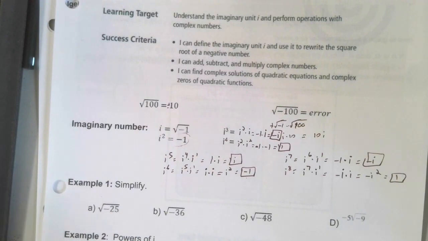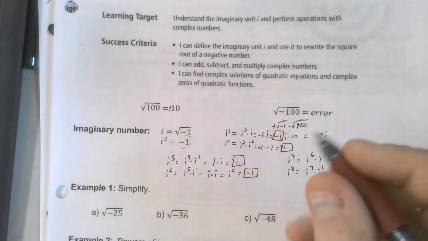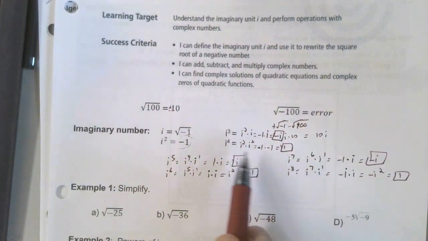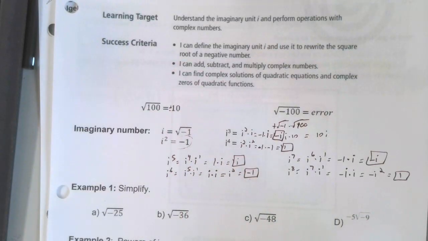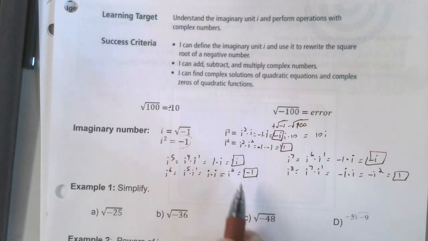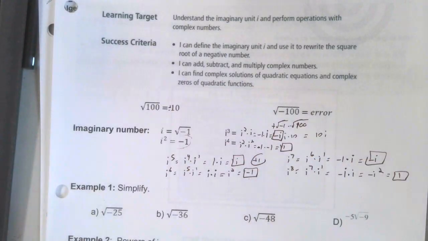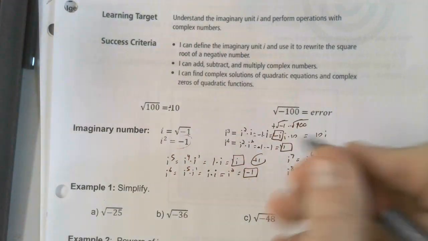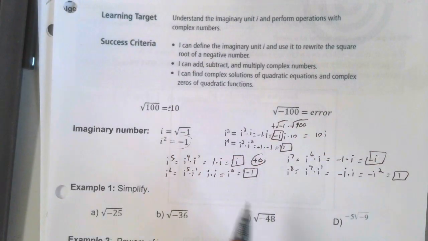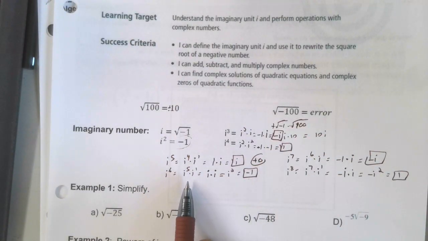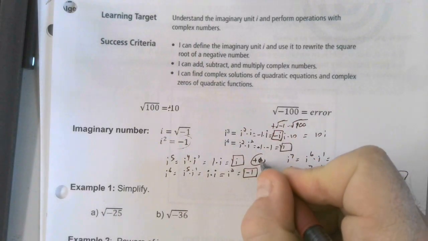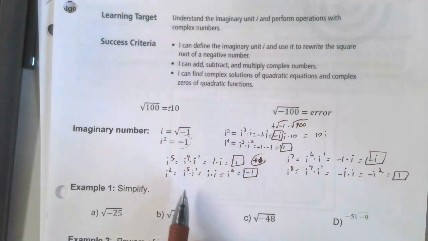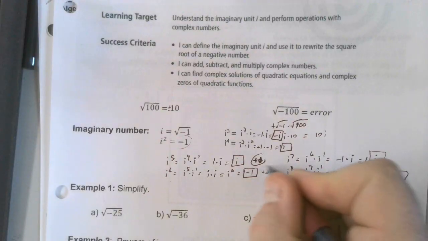So an easy way to remember this, guys, is that they always keep repeating. Every four powers they repeat. So i to the fifth is a plus 1 over a multiple of 4. And i to the sixth would be a plus 2 over.